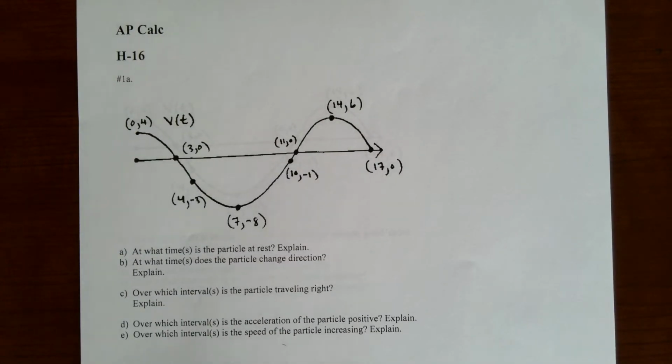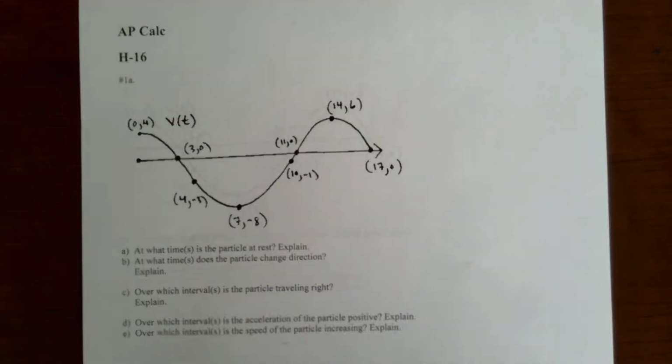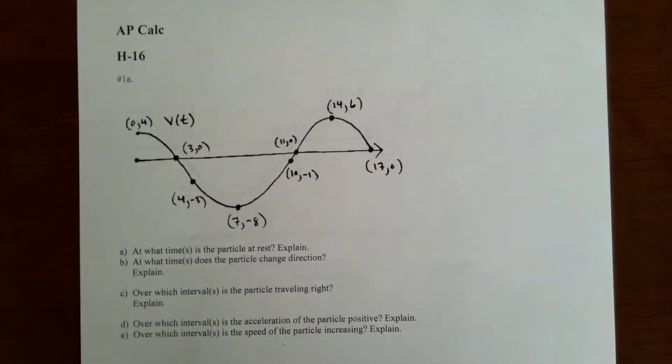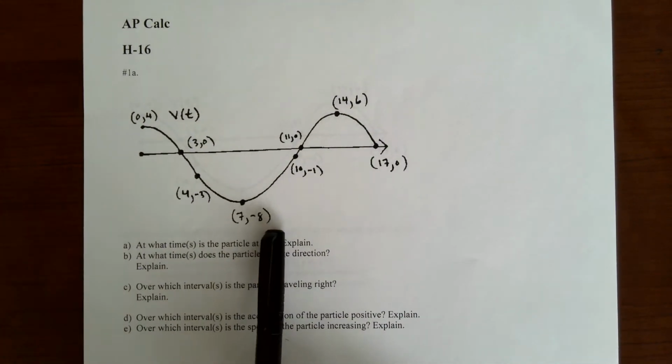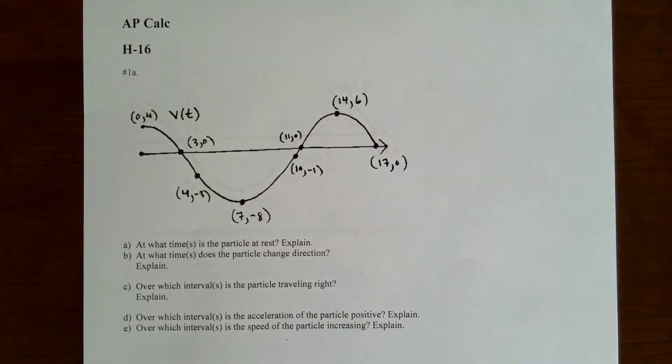Okay, guys, so here's H-16. So we're going to do two examples. We're going to do number one from the practice, but there's two parts to it. So you're given the velocity graph. So this is like the graph of the first derivative of position.